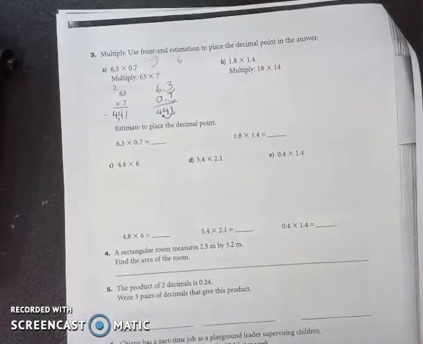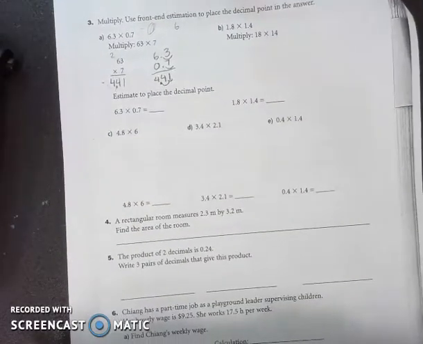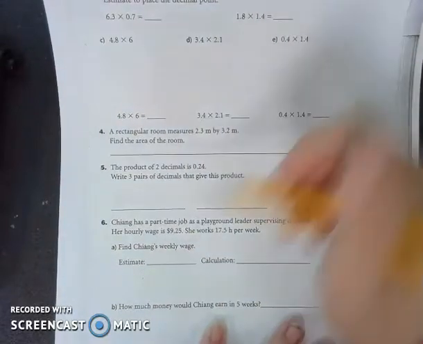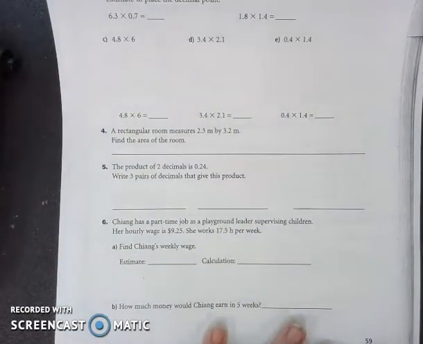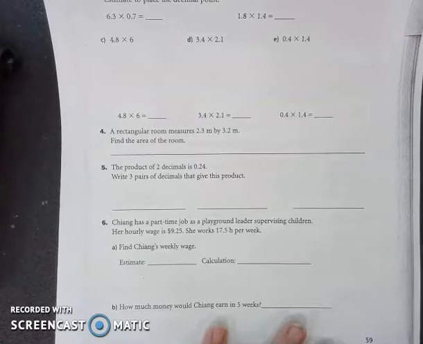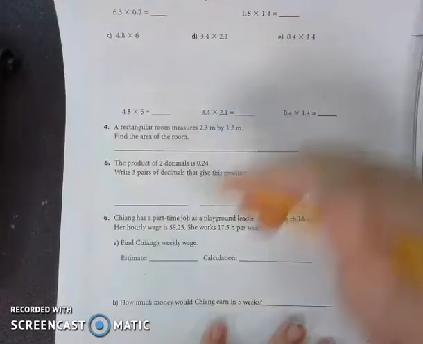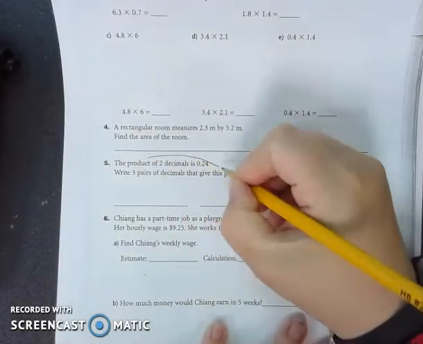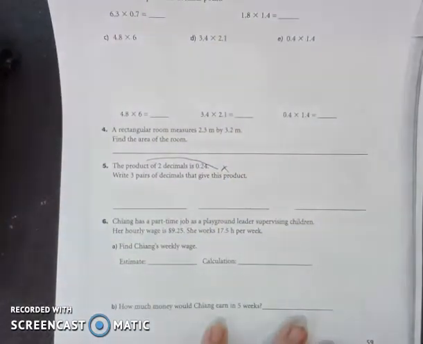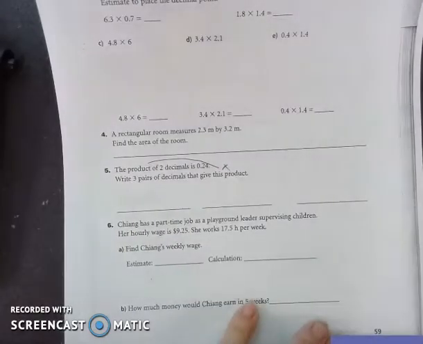All right, a rectangular room measures 2.3 by 3.2. Find the area of the room. To find area, we just times length times width. The product of two decimals is 0.24. Product, this is one of those magic math words. It means that we're doing a multiplication question. So write a multiplication question that the answer is 0.24.